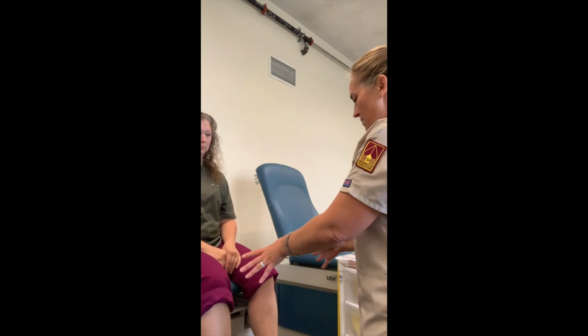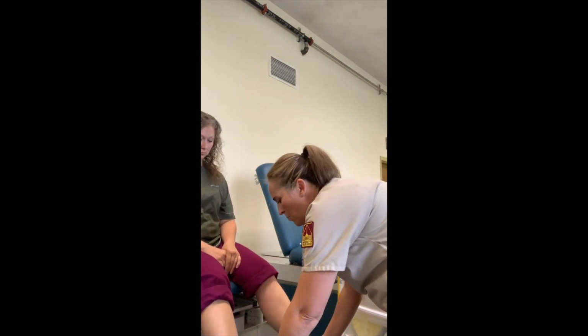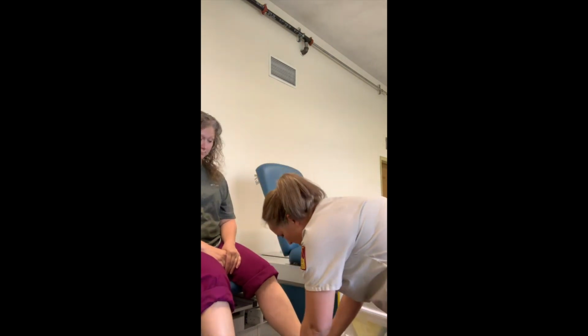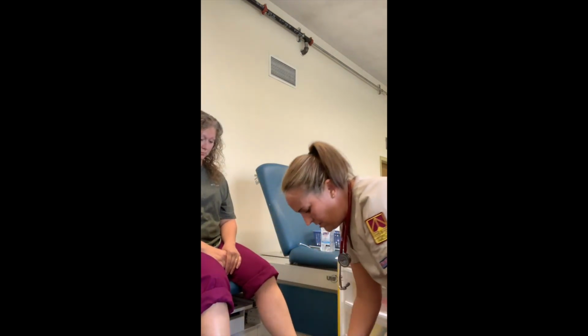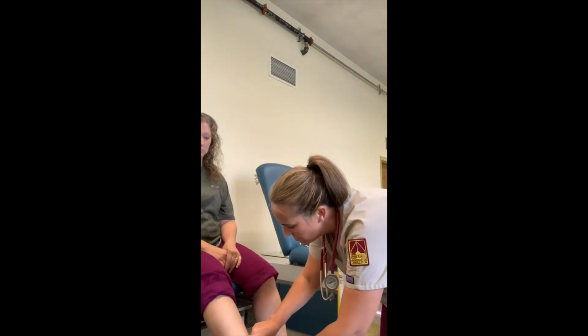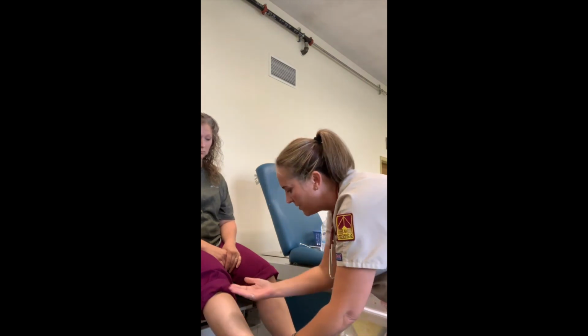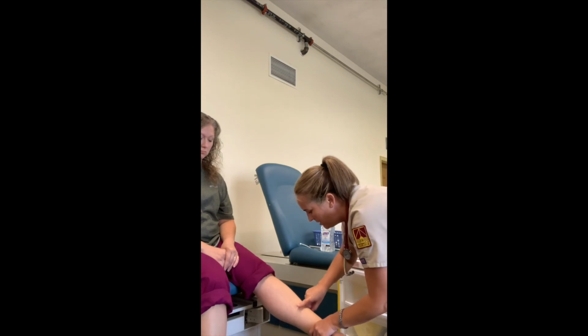And while I'm at your lower extremity, do you mind if I take your socks off? Okay. One thing I need to do is check for edema. So I'm going to check it in your lower extremities. And what I'm looking for is the recovery of the skin after I place my finger in it.